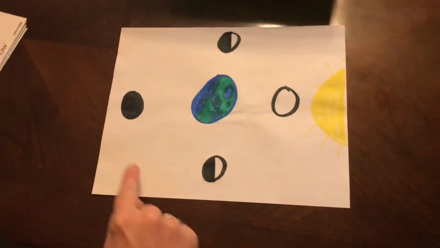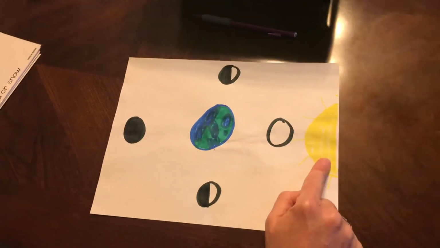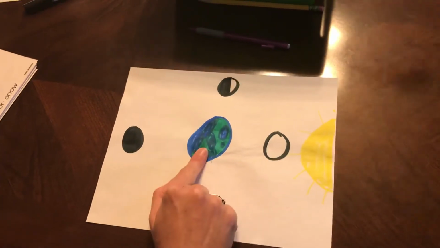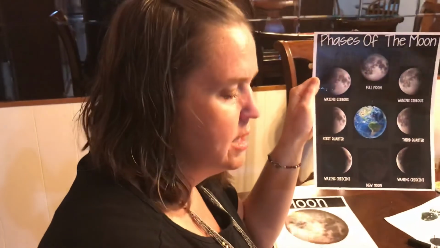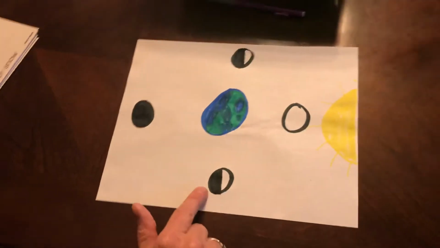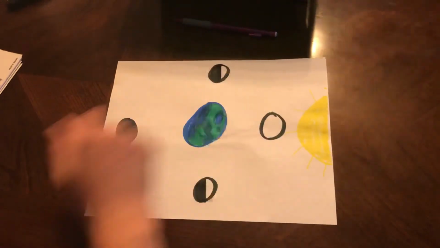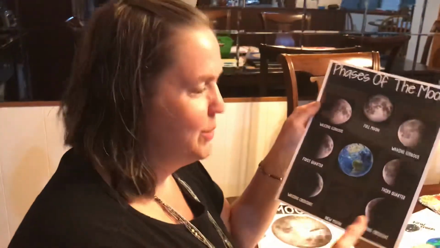So remember, the moon goes around the earth. We have our sunlight, and our sun is here, and our earth is here. So if the moon is behind the earth, that is the new moon, and that's why you can't see it at night. So when the moon slowly keeps traveling around the earth, it changes. All right, I hope you understand a little bit more about the moon. And remember, it is made of rock. There's no clouds or rain on the moon. And as it circles the earth, the moon changes.